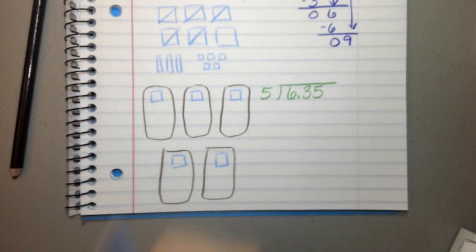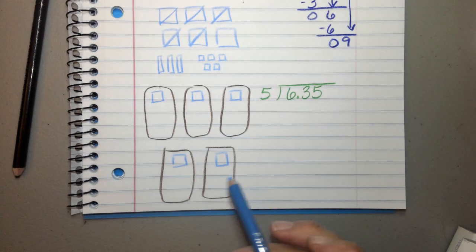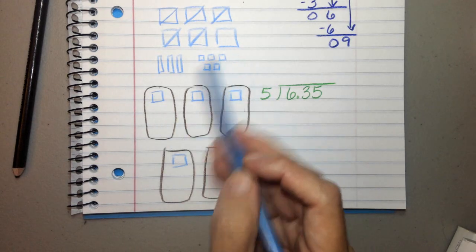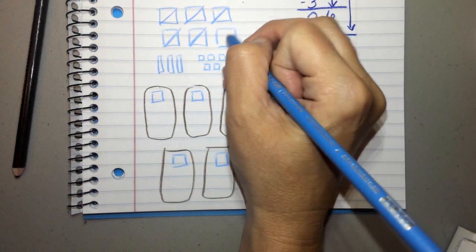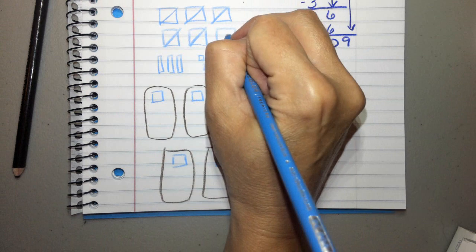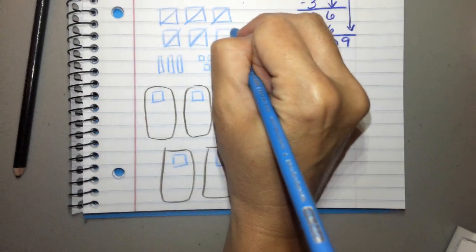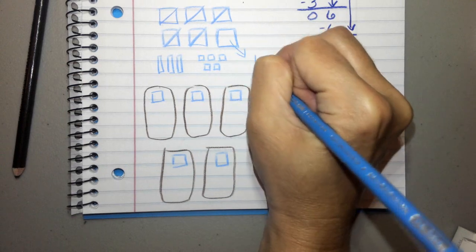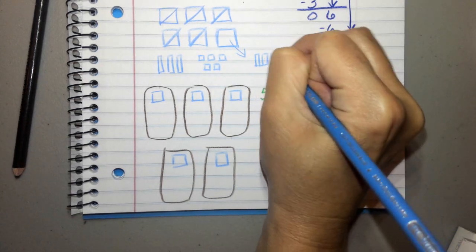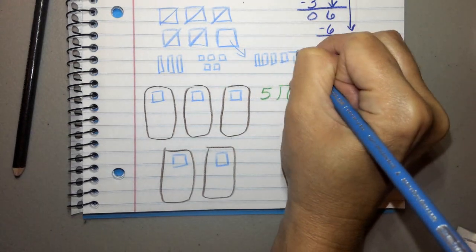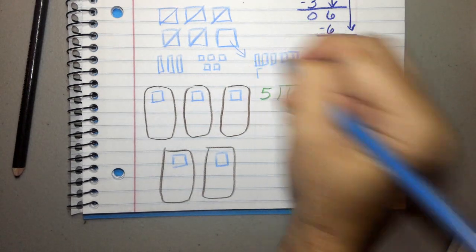Okay, but this last one, remember, division is like sharing, and you don't want to have that one guy saying, it's not fair, he got 2. Okay, so what I'm going to do is I'm going to trade this whole right here for 10. 1, 2, 3, 4, 5. Sorry, I'm not drawing this well.